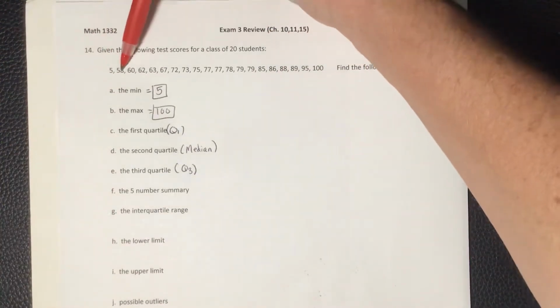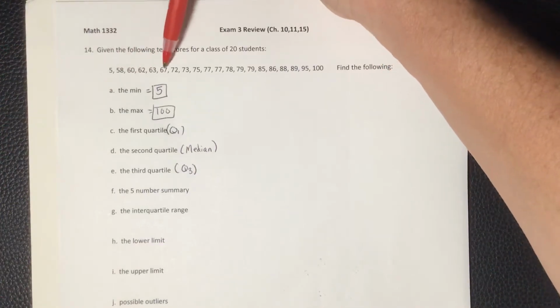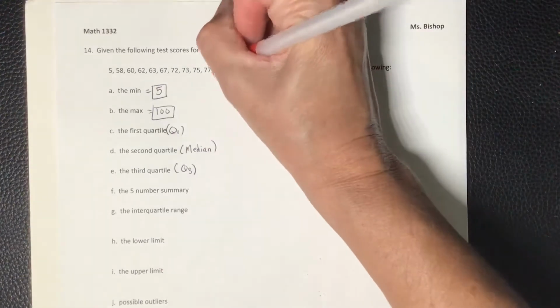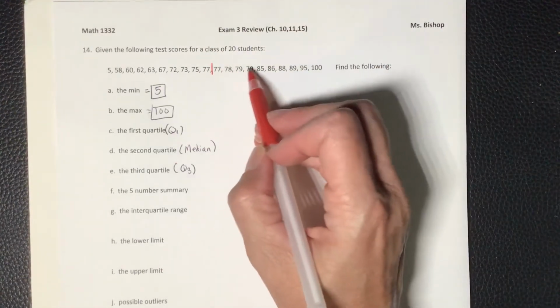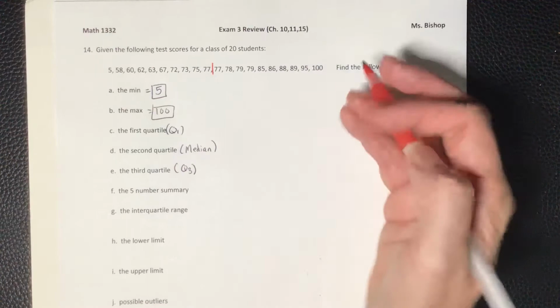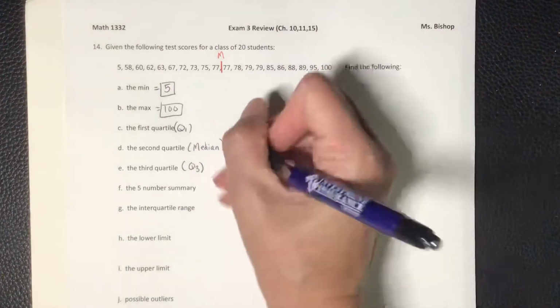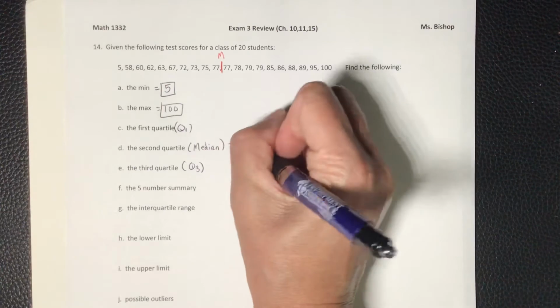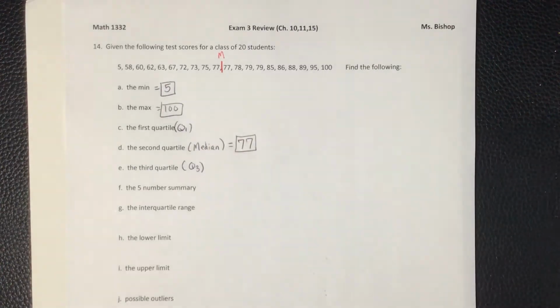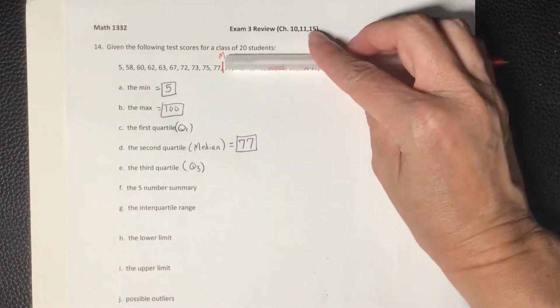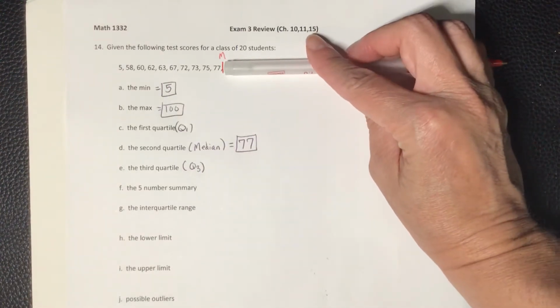So 1, 2, 3, 4, 5, 6, 7, 8, 9, 10. And just to check, 1, 2, 3, 4, 5, 6, 7, 8, 9, 10. Right, so this is our median, or our Q2. Normally I average those numbers together to get the number in the middle, but since they're both 77, I know the average would be 77. All right, so notice that was Q2. I have to get that first, so then I take these 10 scores and I find the middle of those.